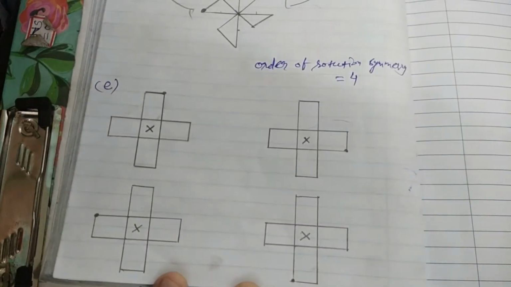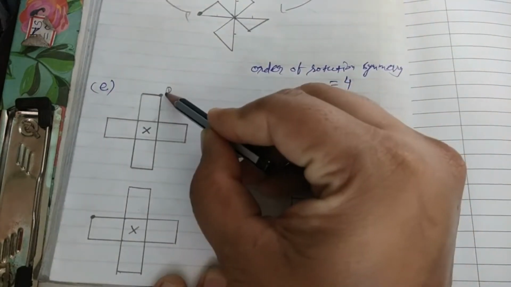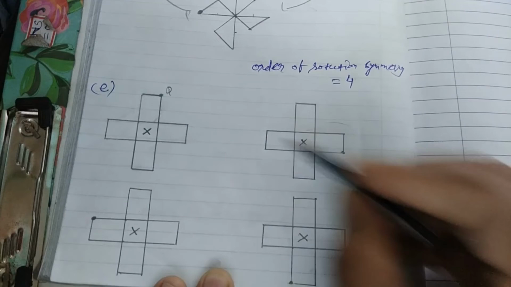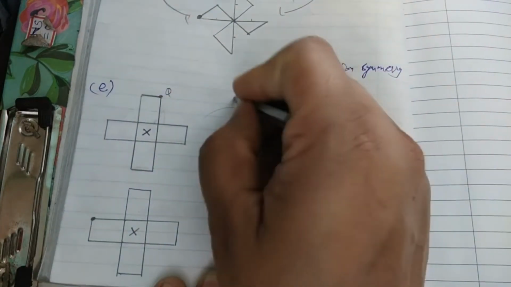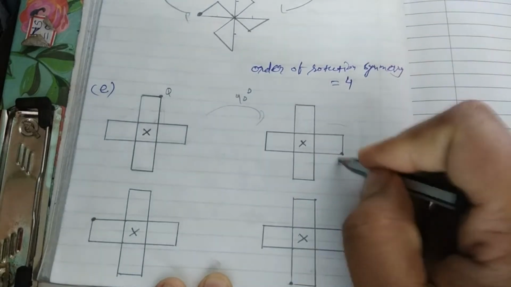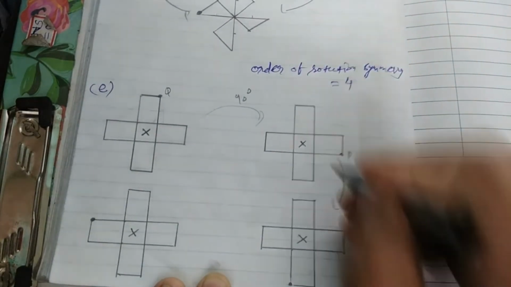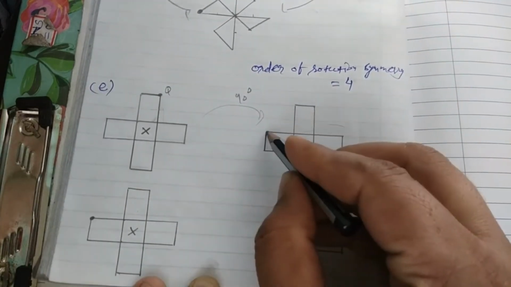Next, E. Here we will take one point Q. Now we have to rotate this point Q in such a way that it comes to this position. So here, what is the angle of rotation? The angle of rotation is this one, that is 90. Again we will rotate. Here we will write Q. Again we will rotate in such a way that this point comes to this position.